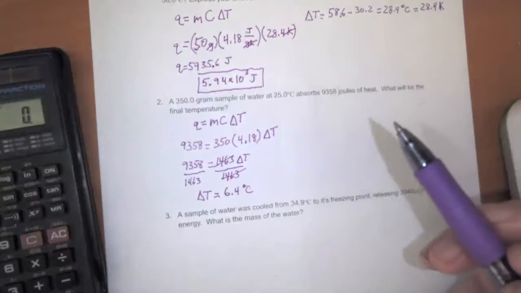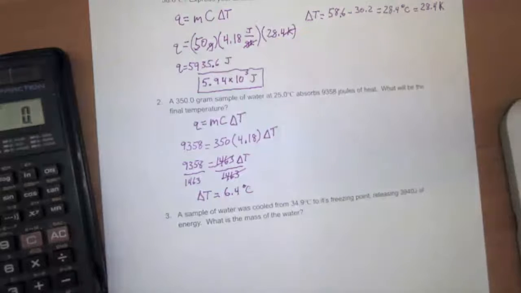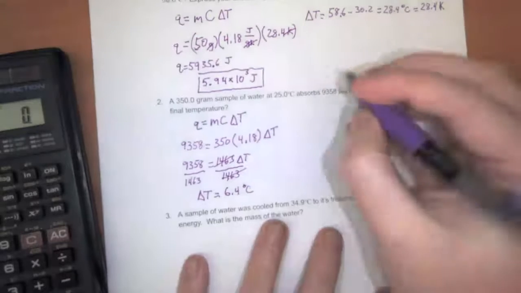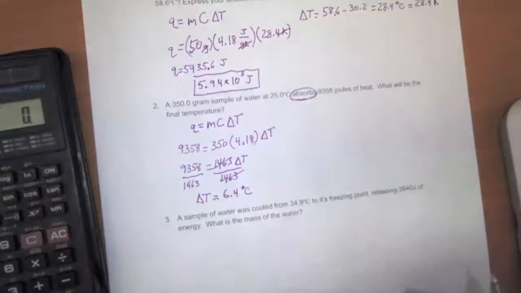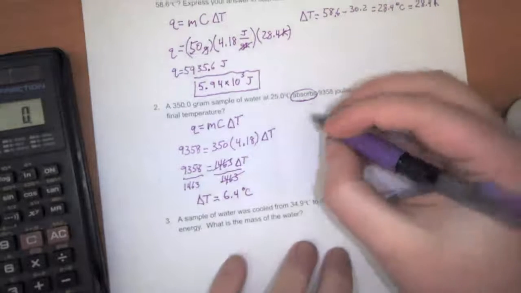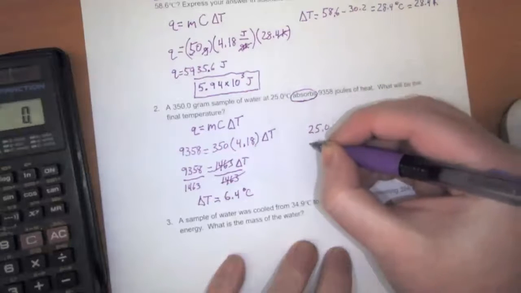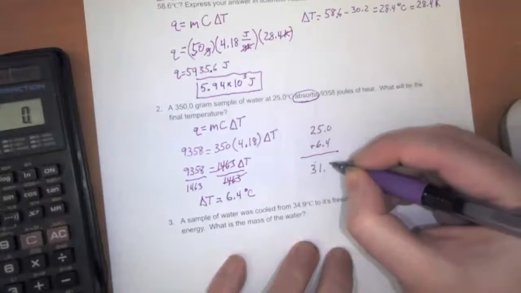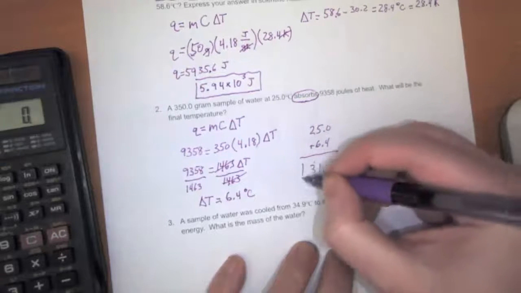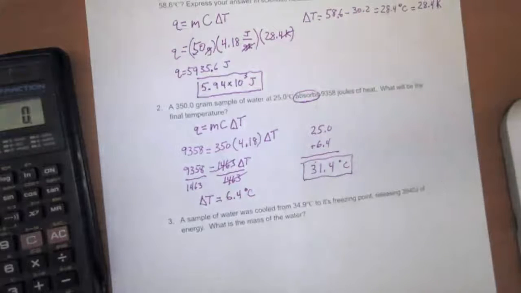Read the question, pause the video if you need to, and see if you can find the key word that's going to help us answer that question. The key word here is that the water absorbs the heat. So the water is taking in the heat, so it's going to get warmer. So the final temperature is 25.0 plus 6.4 for a total of 31.4 degrees Celsius. And that is our final answer, the final temperature of the water.